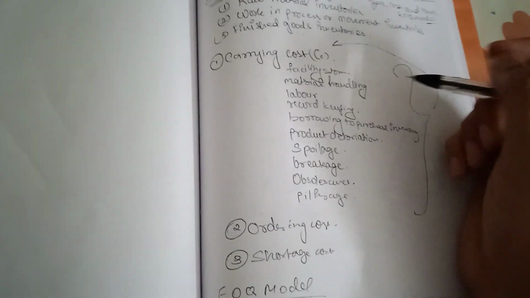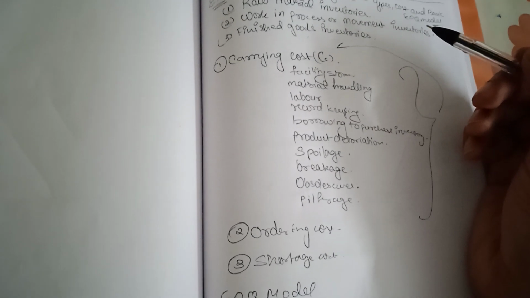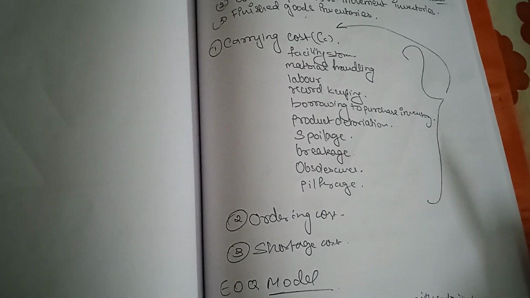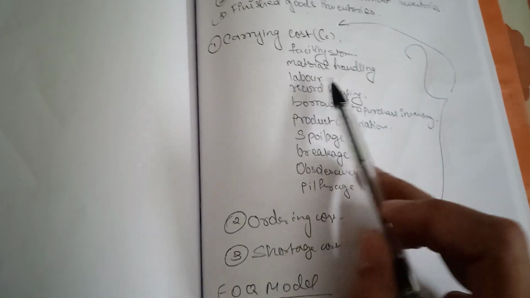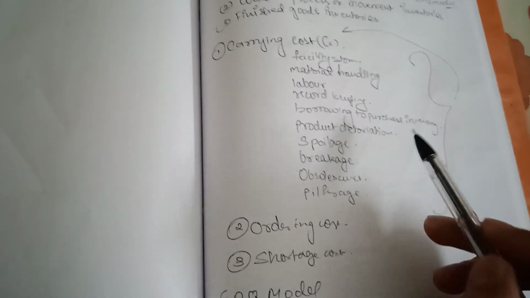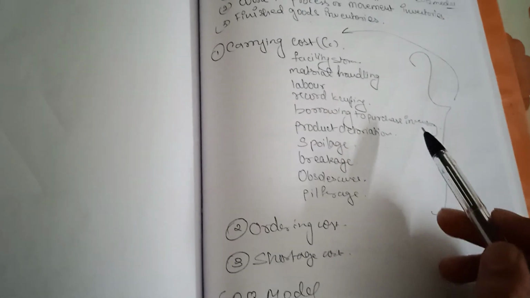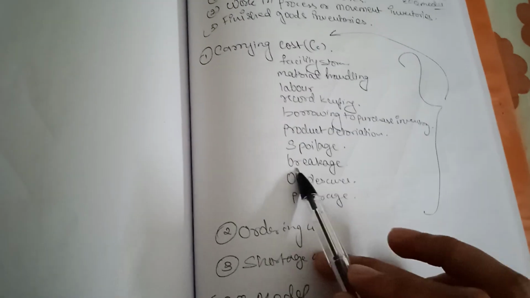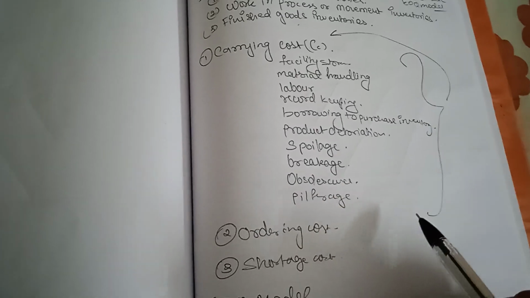In order to hold inventory, you are going to bear the carrying cost, which is CC. What it covers: facility storage, material handling, labor, record keeping, and borrowing for purchasing inventory. Then product deterioration will be there. Product will get some rusting or some problem. Then spoilage, breakage, obsolescence, and pilferage will be there.